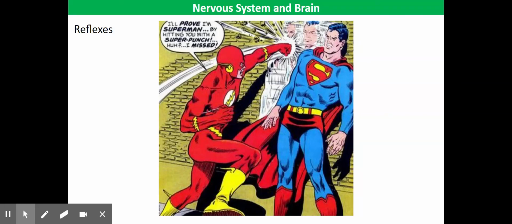This video tutorial is all about reflex actions. Reflex actions are responses to changes in the environment that do not involve any processing in the brain to coordinate the movement. So the nervous pathway is as short as possible so that the reflexes are as quick as possible.